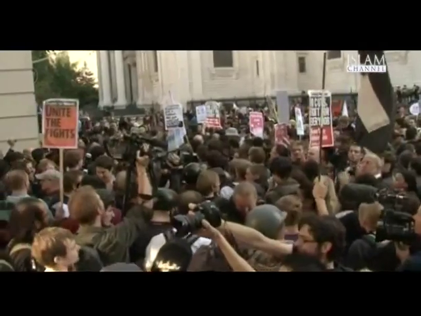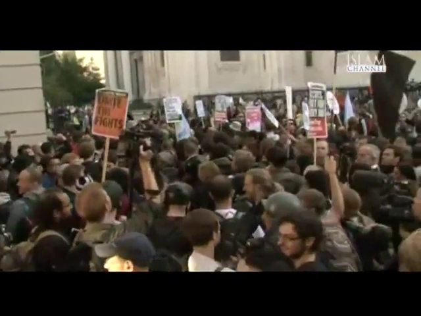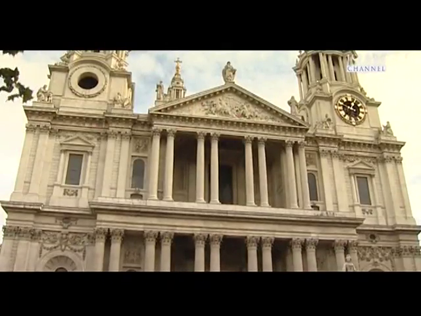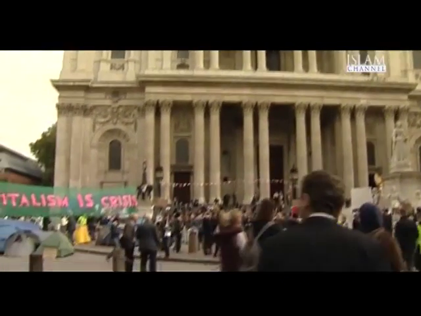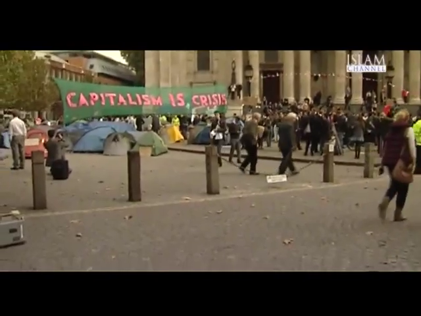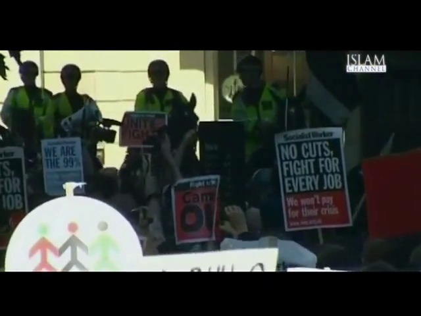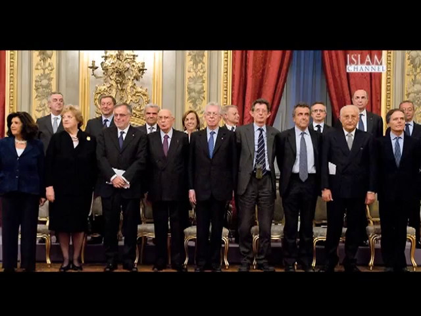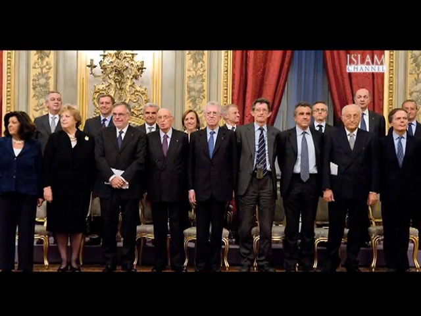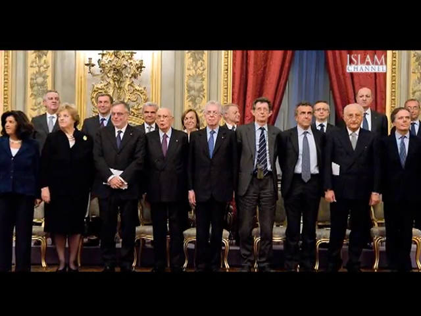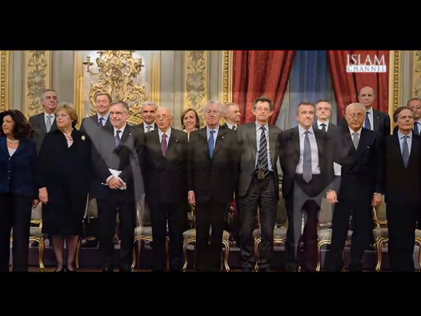On the 15th of October in the UK, following an attempt to occupy the London Stock Exchange, protesters camped out at the foot of St Paul's Cathedral. It was part of a global day of over 900 occupations in cities across the world. Meanwhile, the government of Italy collapsed to be replaced by an unelected government of technocrats, and the Greek government voted to do the same.